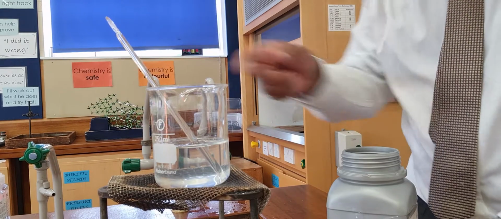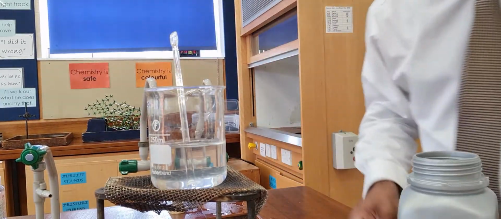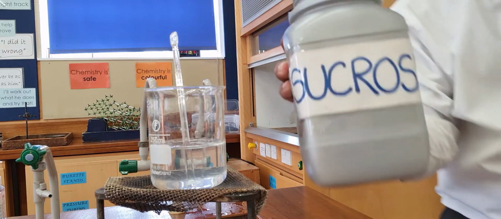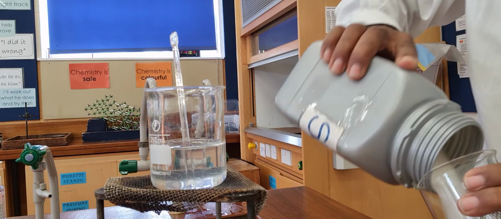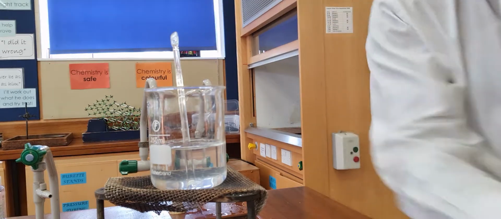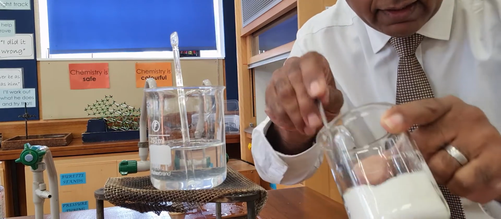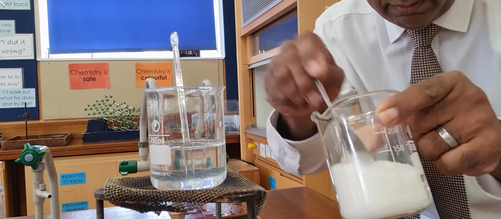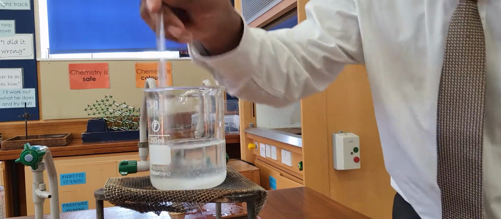Okay, so if I get 1 spoon of sugar, sucrose, I'm going to put that into my beaker.